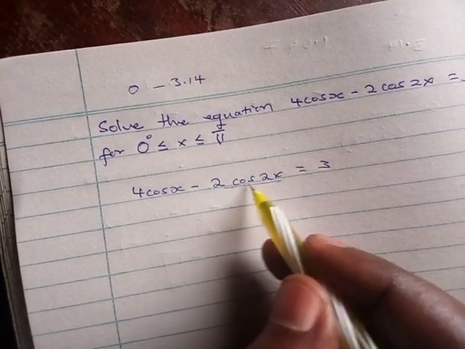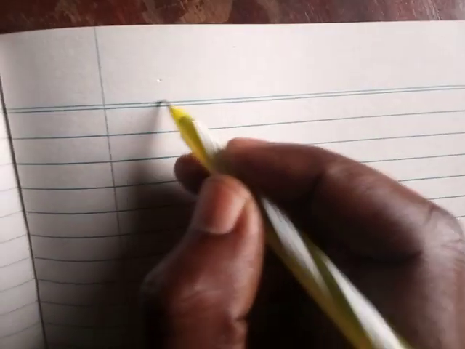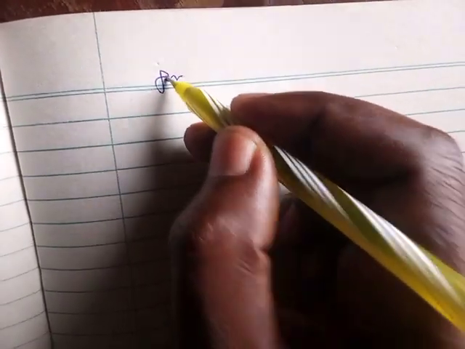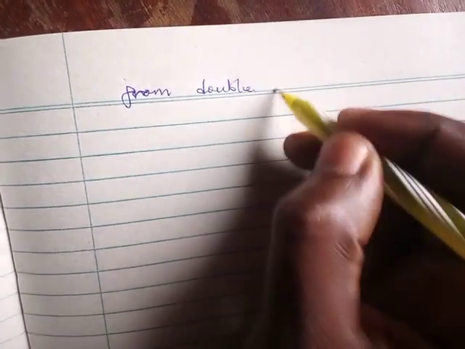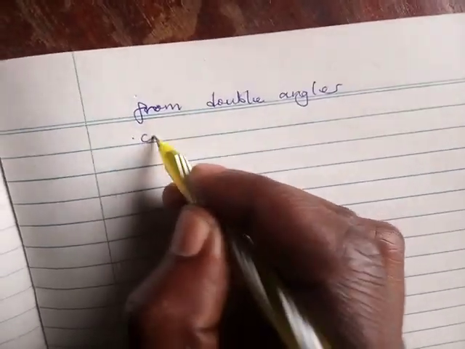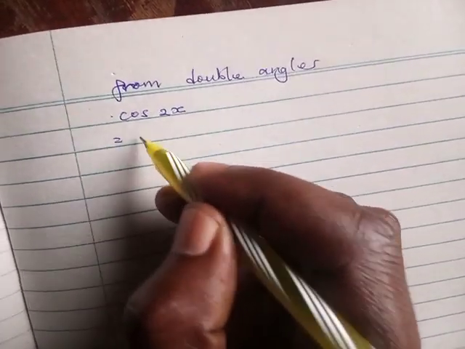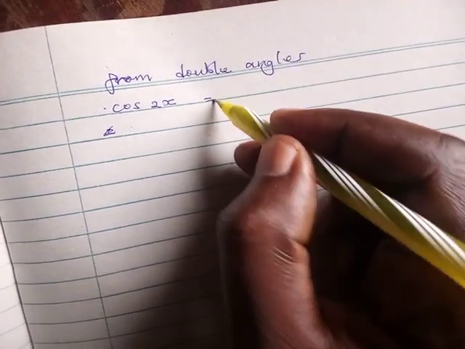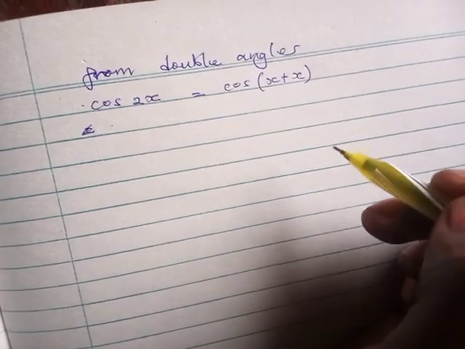So what does double angles say? What is the equivalence of this using the knowledge of double angles? So let us prove it here. From double angles, you're having cos 2x. So cos 2x is the same as cos of x plus x, not so?